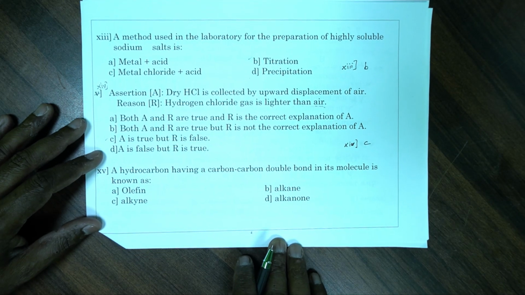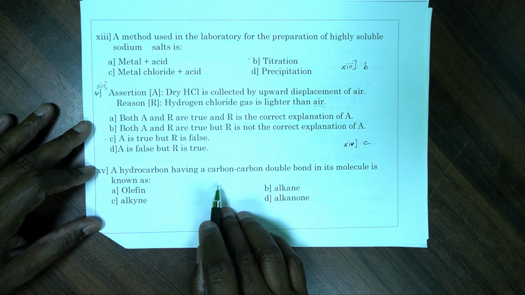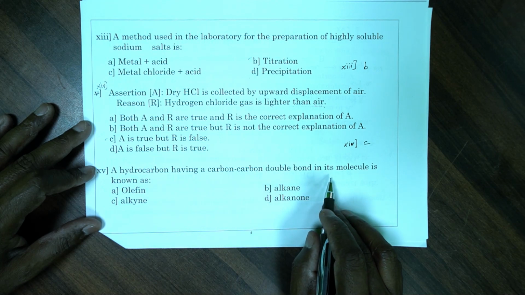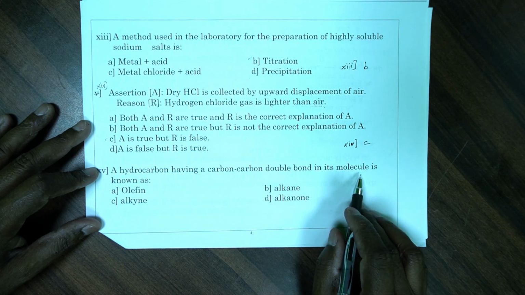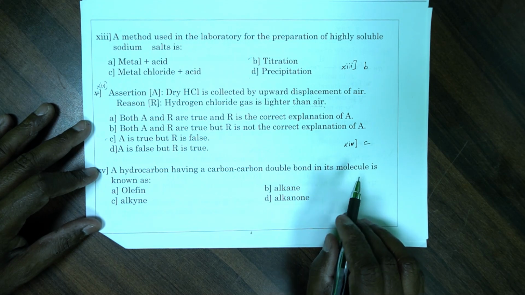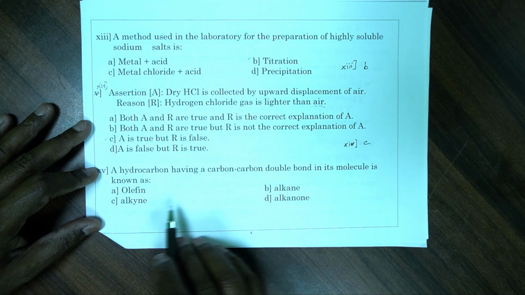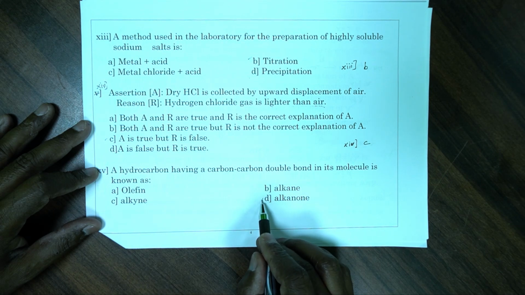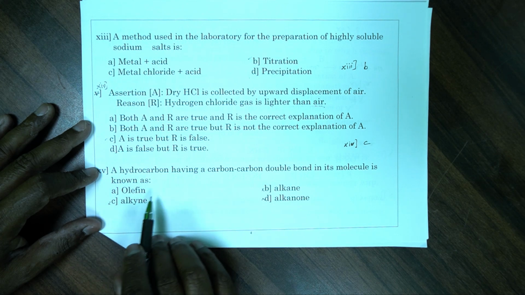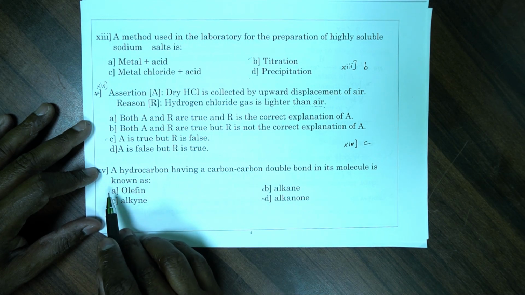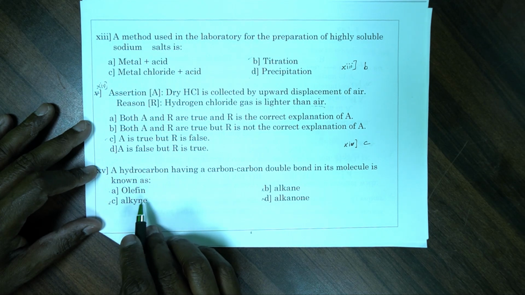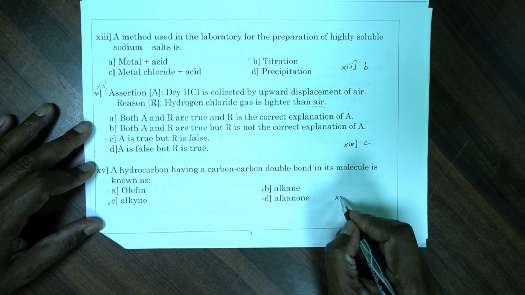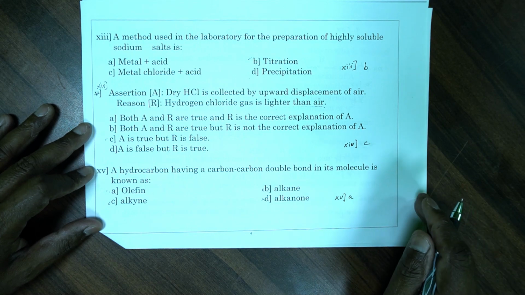And number 15. A hydrocarbon having a carbon-carbon double bond in its molecule is. A double bond means it is an alkene. Here we have olefin, alkane, alkyne and alkanone. Alkanone is a ketone, alkane is saturated. Alkyne has a triple covalent bond, but here it is double, so it is olefin. Alkenes are otherwise known as olefins. So for number 15, the answer is A.